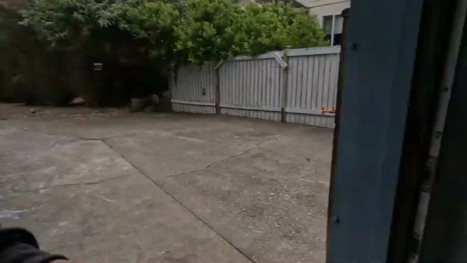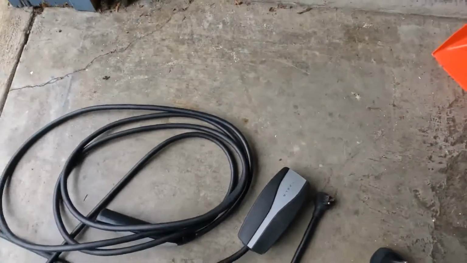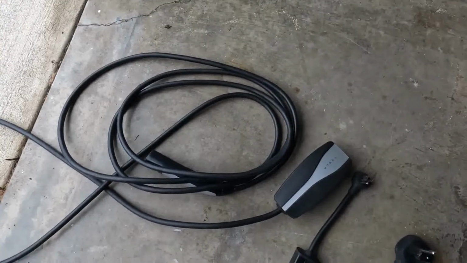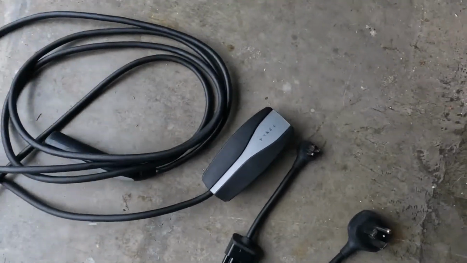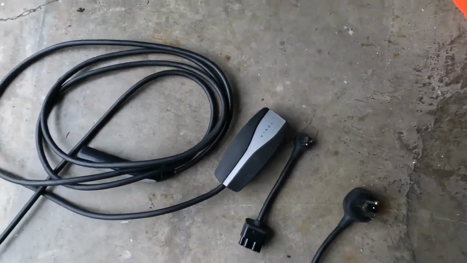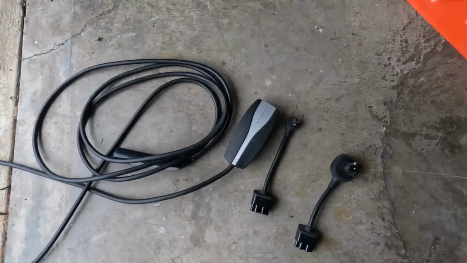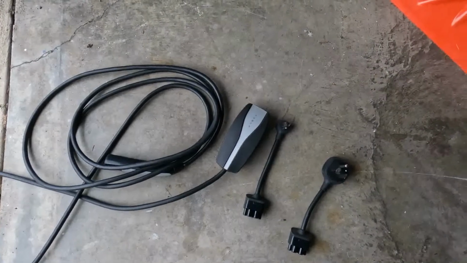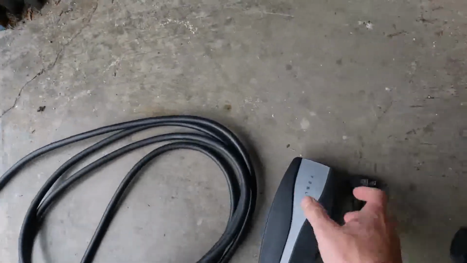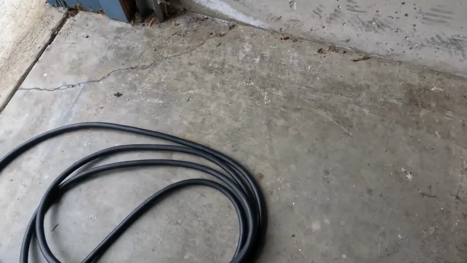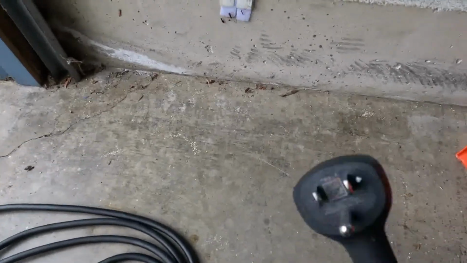Now I'm going to show you the differences here between level 1 and level 2. So I'm going to set up a level 1 charge, and then we'll see how fast it is. So again, this is not the actual charger. It's just like a really fancy extension cord. The box here is smart, and it is able to tell what kind of power consumption both the car wants and is available at the outlet. And so it will regulate and take care of your power needs.